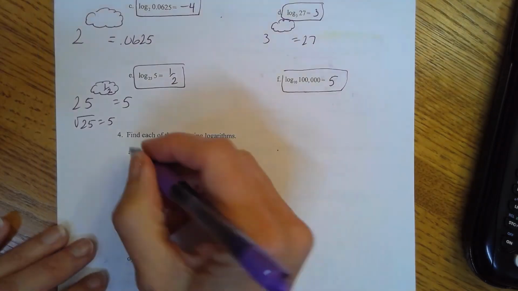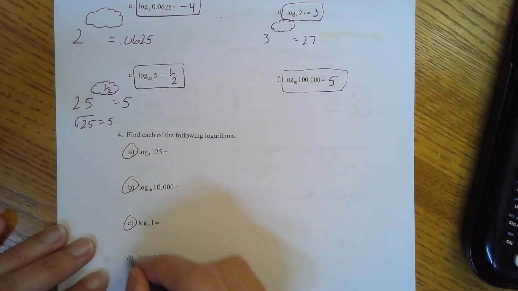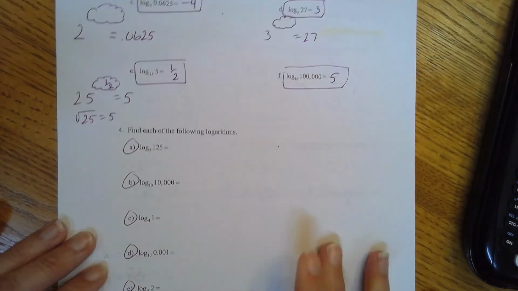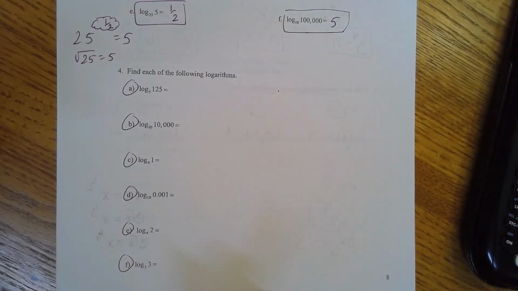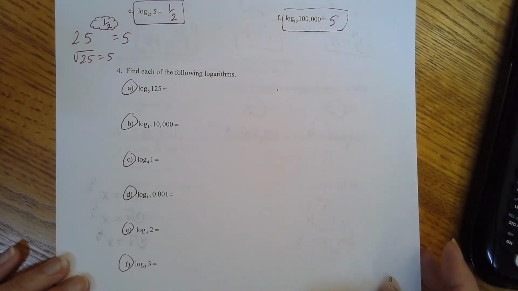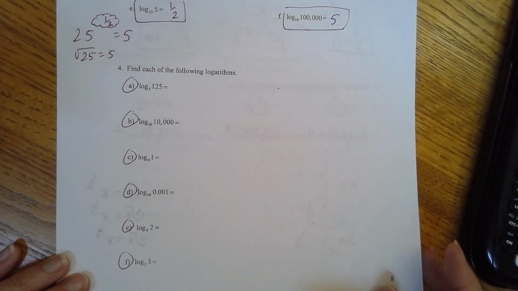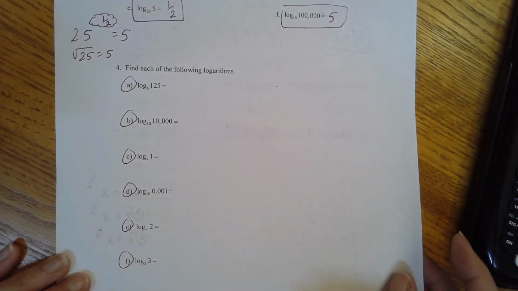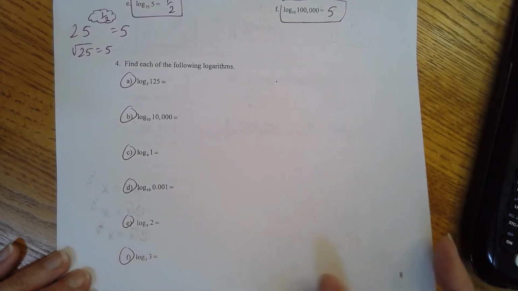So I want you to try the rest of this on this page, and I will give you the answers in the next video. But definitely try those because you want to make sure you understand how you can get to these answers without a calculator, so you understand what a log really is.